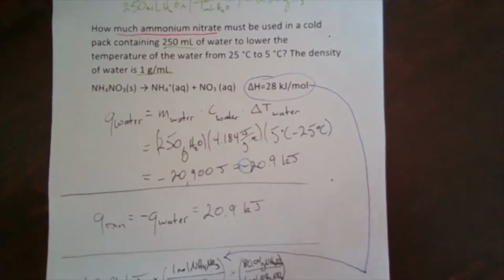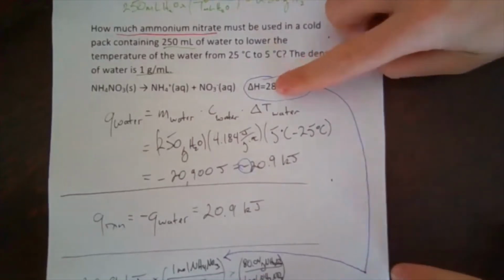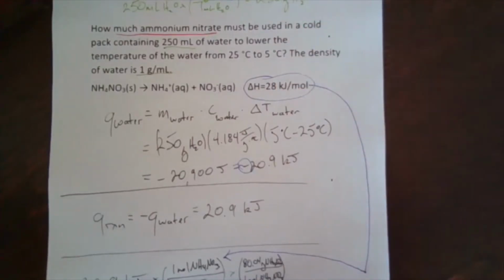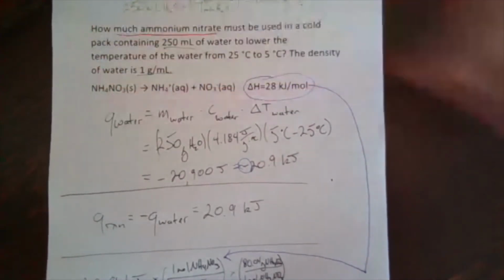And so we can see that we can put together everything we want. We want to make a cold pack. What kind of reaction should we use? It should be endothermic. If we need a certain amount of heat pulled out of the water, we know not only do we need to use an endothermic reaction, but based on the enthalpy, we can figure out exactly how much of that reactant we need.